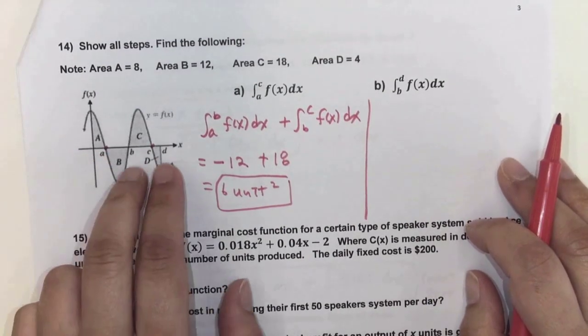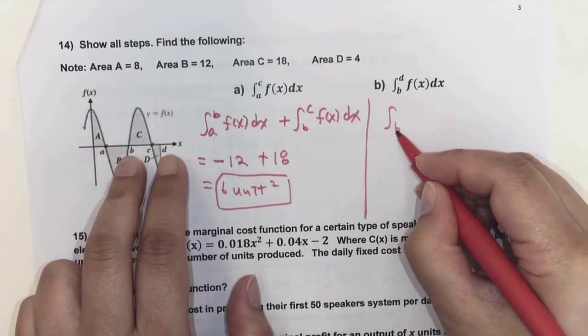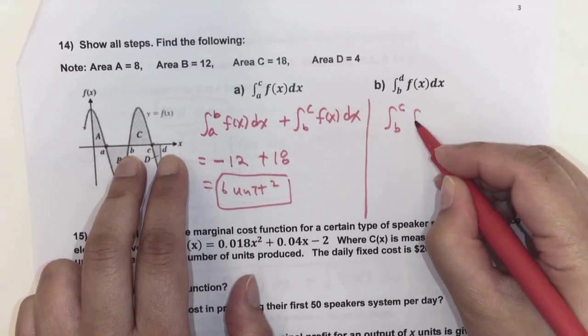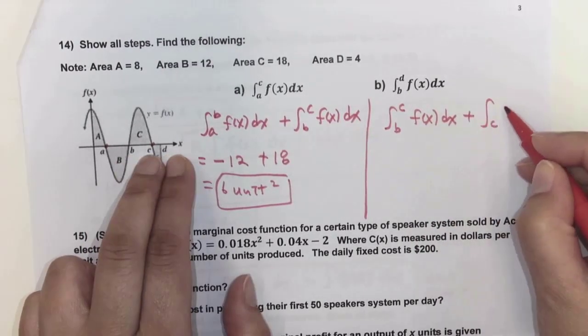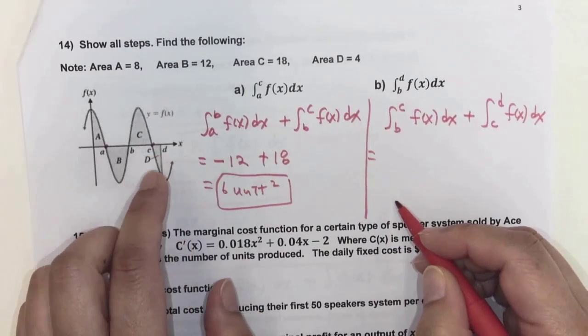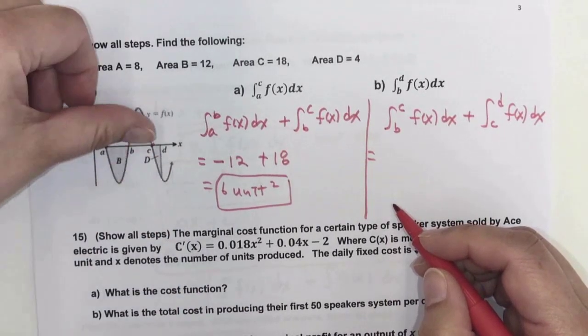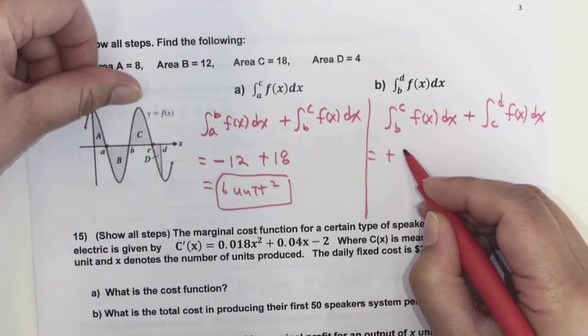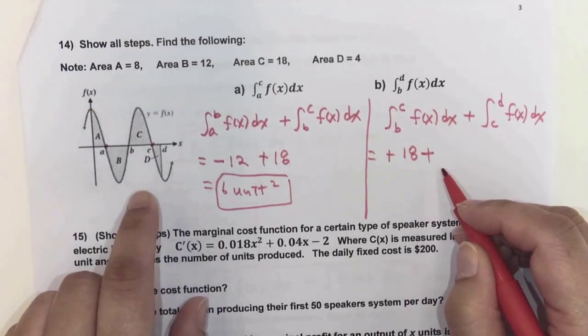The last one is from B to D. So from B to D, we can do from B to what first? B to C, the function dx, adding from C to D, the function dx. From B to C, positive or negative? Positive because it's above, right? Positive 18. And the last part is C to D.